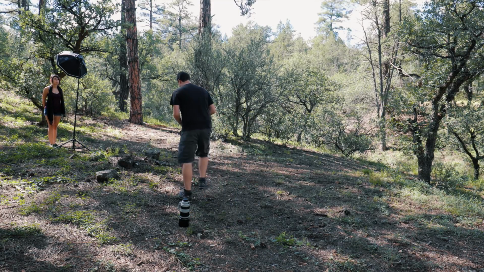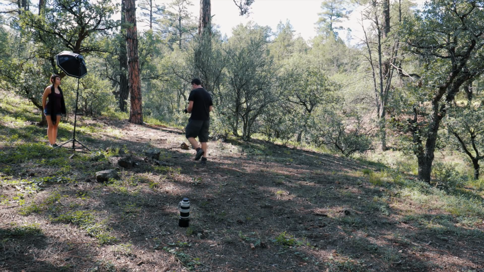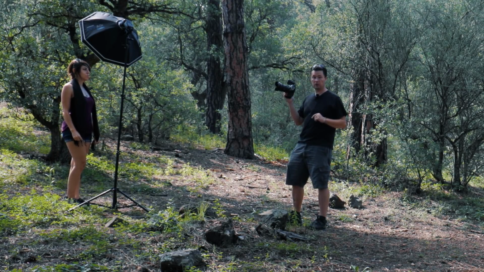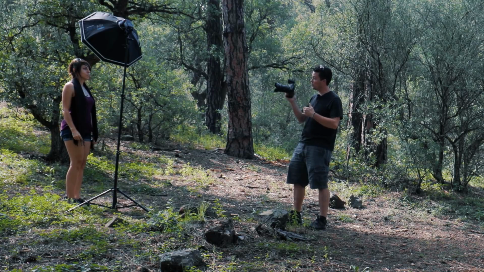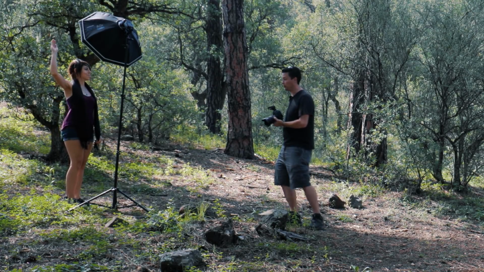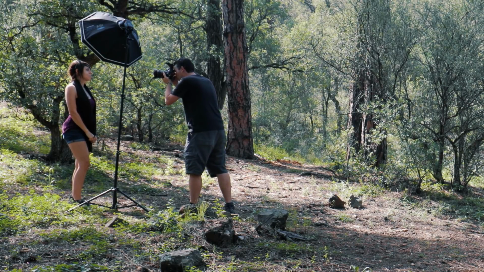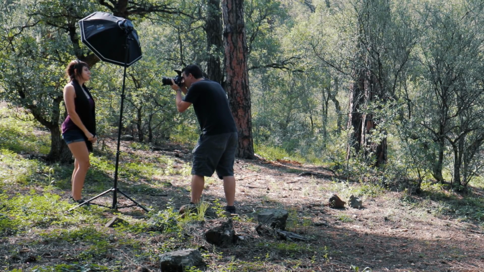So let's go ahead and start with 24 millimeters. For this first shot, we're going to go in at 24 millimeters and we're going to be looking at what this does to Brittany and what it does to the background. So we're gonna have to get super close because I'm only gonna go for a half shot.